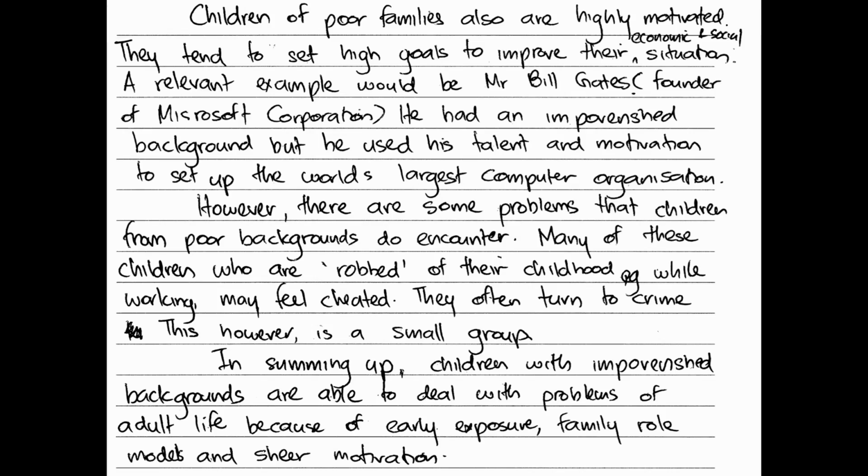In the next paragraph, this student gives an even more precise example. I actually like this one better. In the second sentence, he says a relevant example would be Mr. Bill Gates, founder of the Microsoft Corporation, who had a relatively impoverished background, but then had the motivation to set up the largest computer company in the world. So this next paragraph is about motivation. That's a good topic to divide the paragraphs of the paper between. But if we were writing an essay on this topic for a university class, we'd have to give much more detail than this.